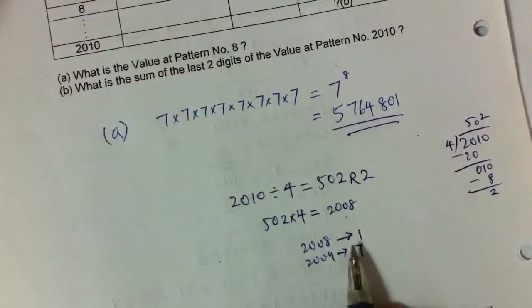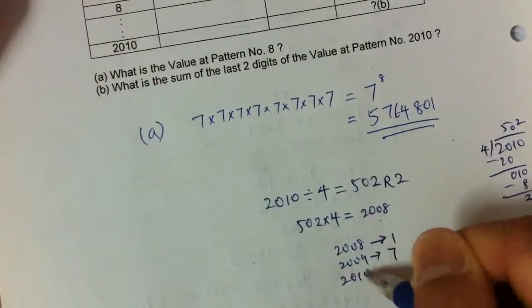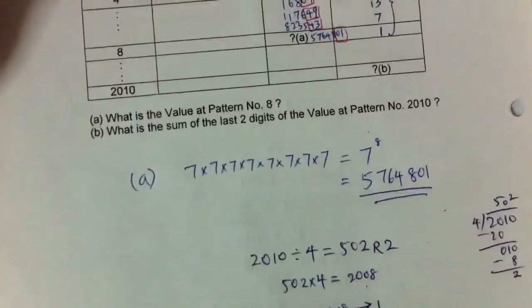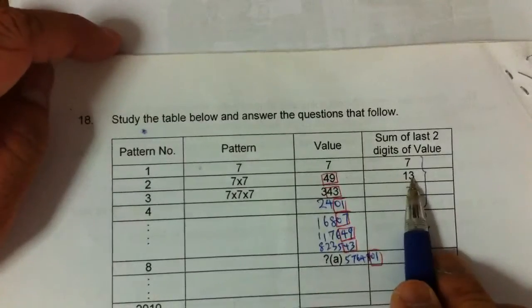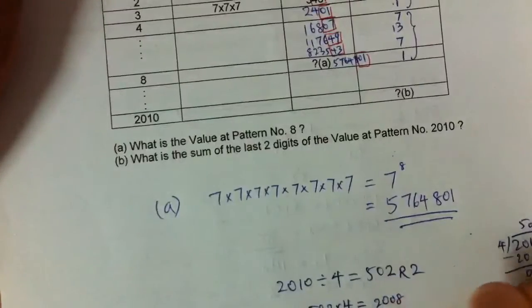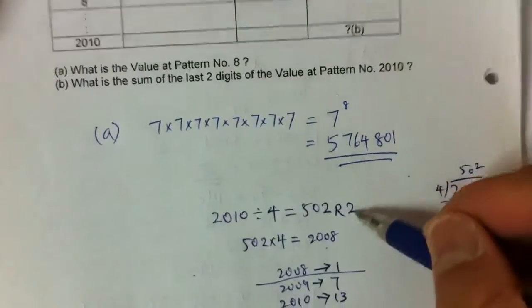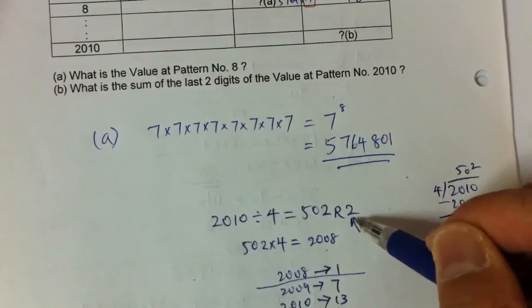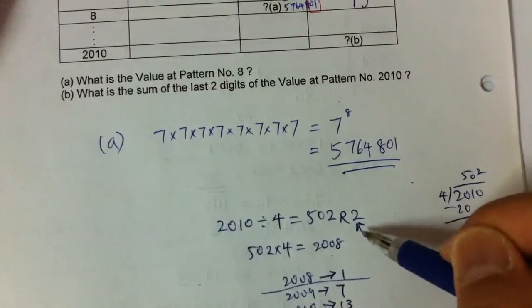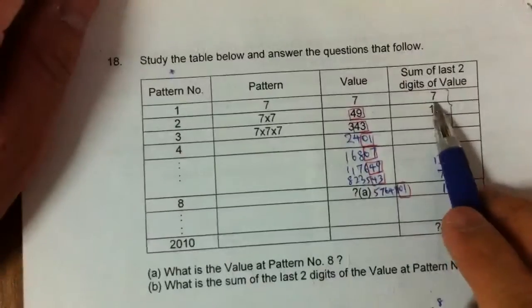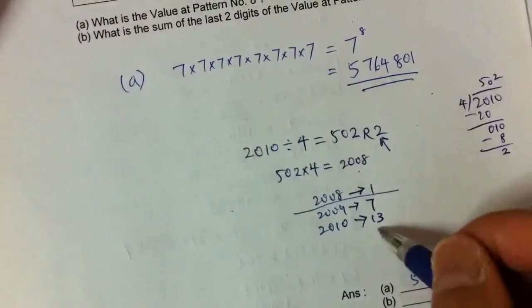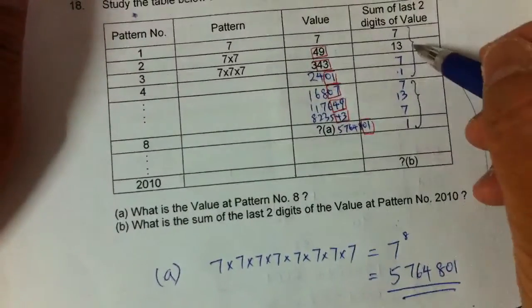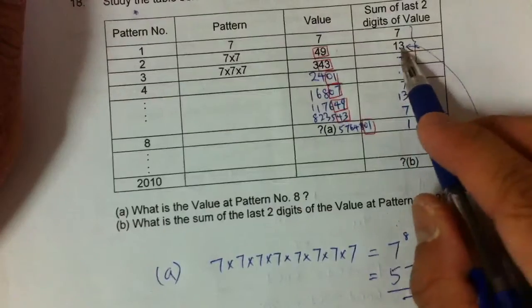2010 will follow the second pattern here, which is 13. In fact we could have inferred that from the remainder 2. The remainder 2 tells us that it should follow the second pattern, the sum for the second pattern, which is 13 by itself. So the shortcut would have been that: 2 signifies that we follow pattern 2, which is 13 itself.